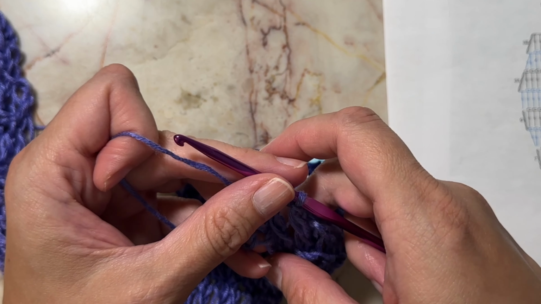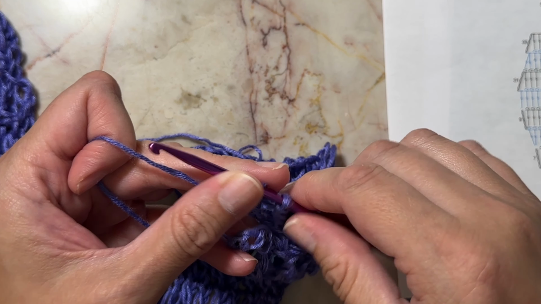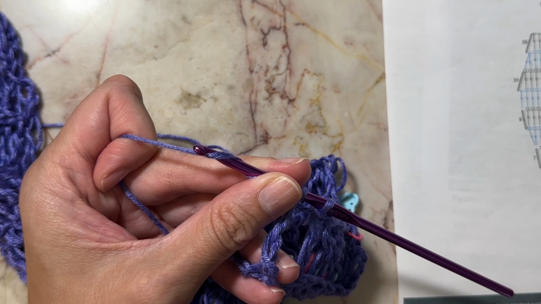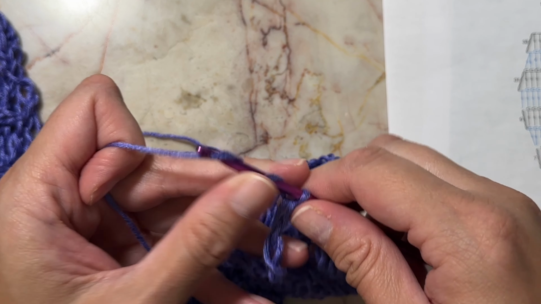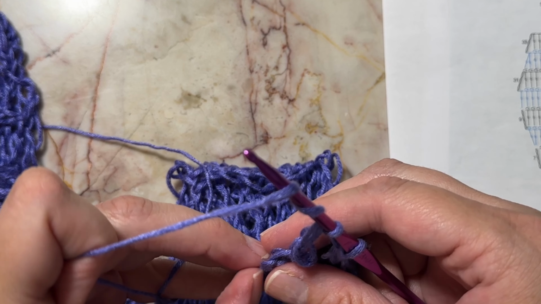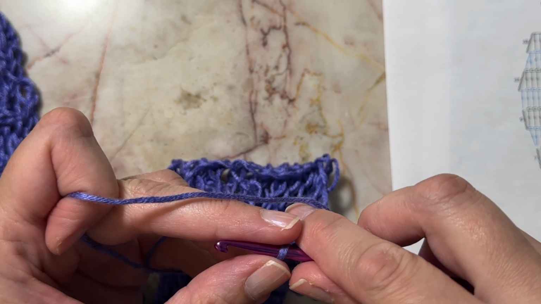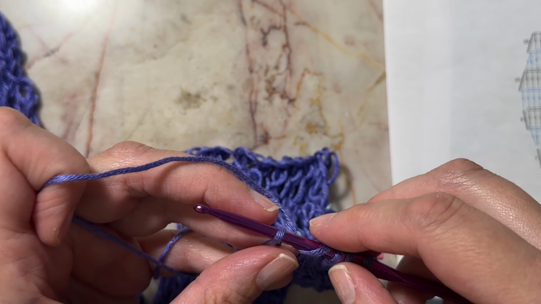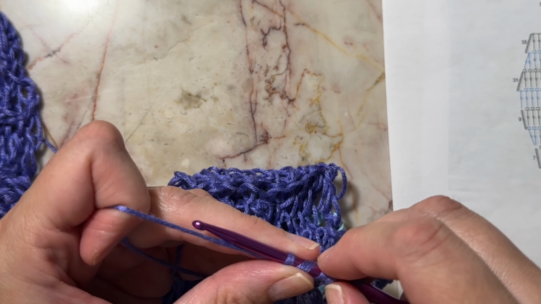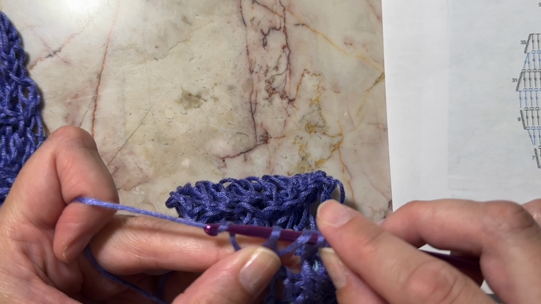So now we're going to yarn over twice, and then we're going to insert our hook into our next stitch. Now we're going to yarn over and pull through 1 loop.